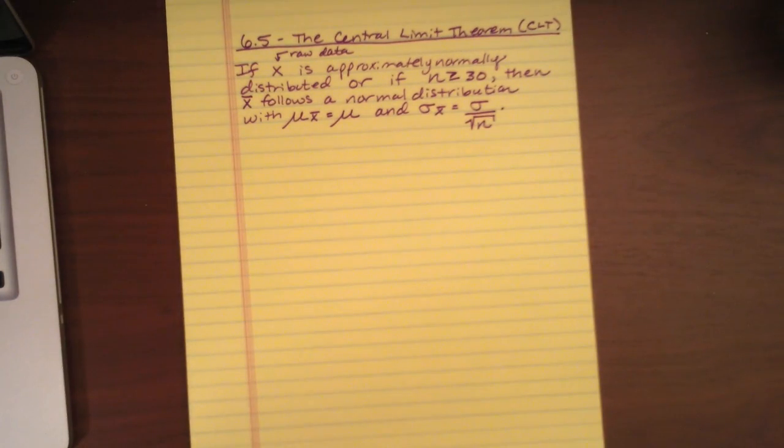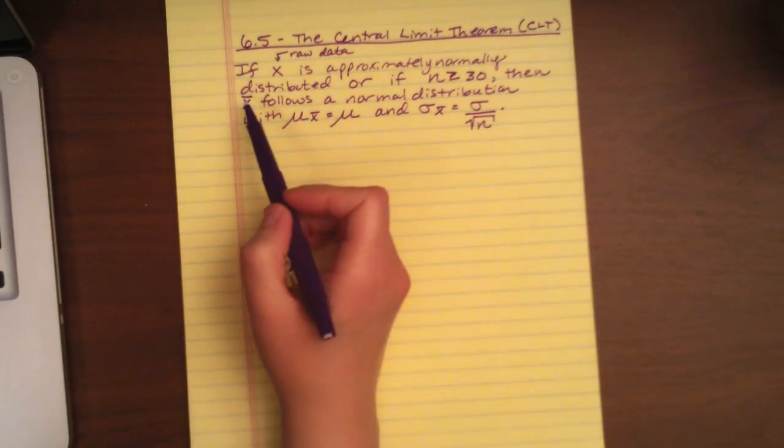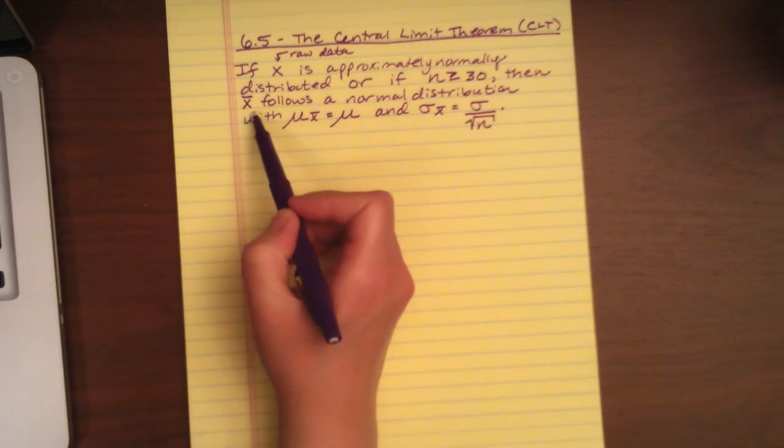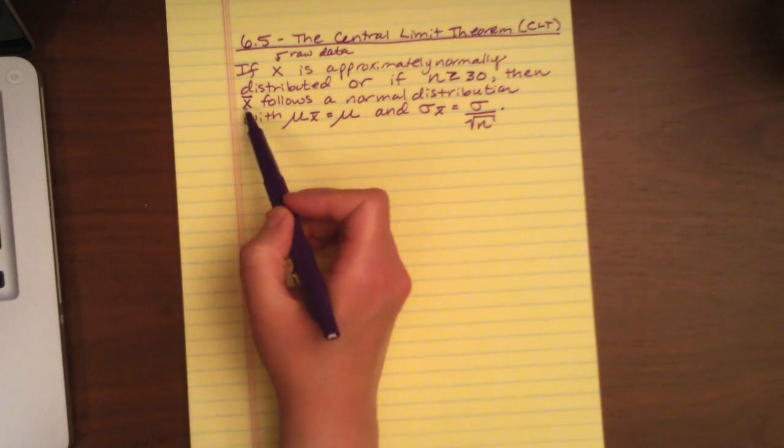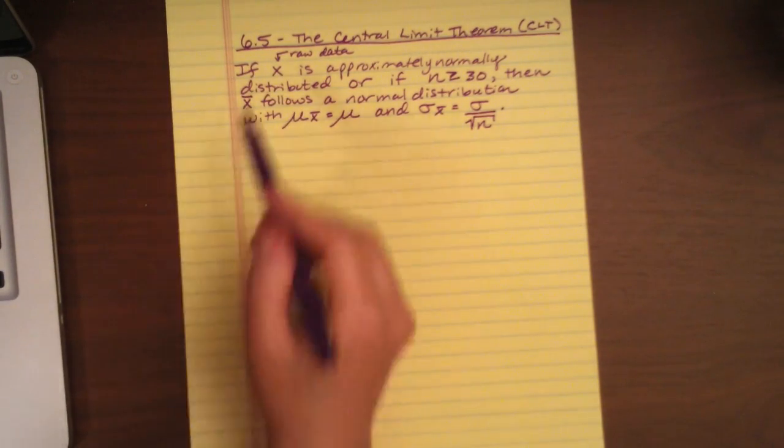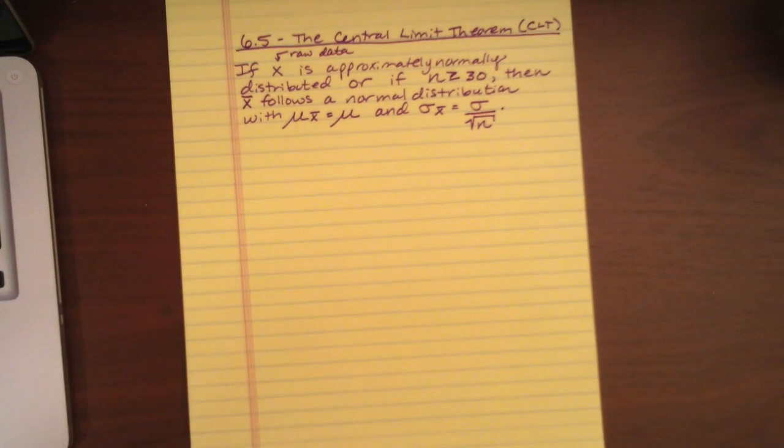What this allows us to do is compute probabilities associated with x bar, associated with averages, rather than just probabilities associated with x values, raw data, like we've been doing in 6.1 through 6.3.